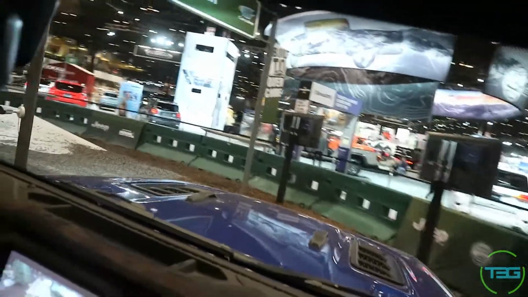This is a super smooth ride. For climbing stairs, you don't get much better. Yeah, for what you're doing, this isn't horrible at all. They do have the Dana 44 straight axle front and rear.